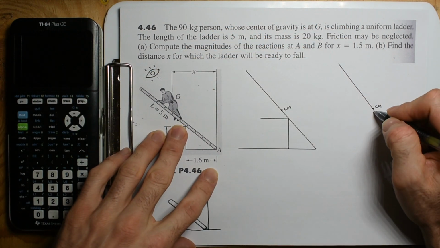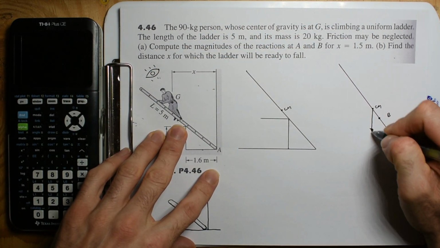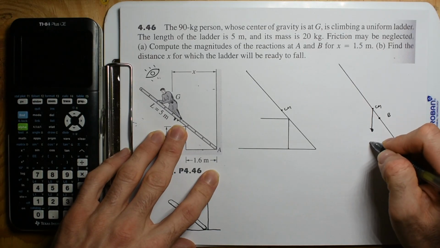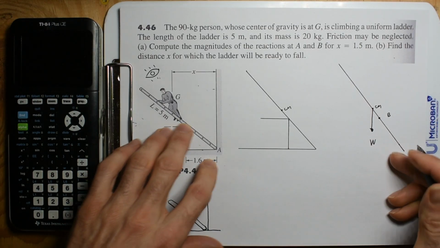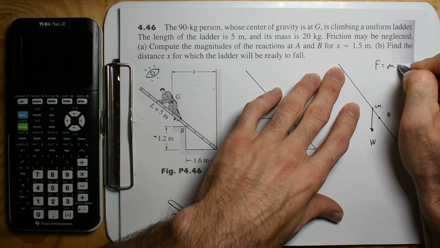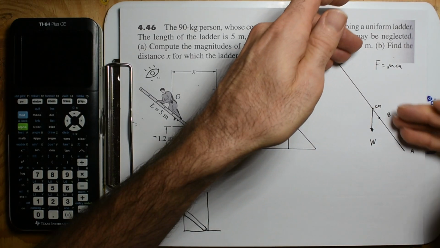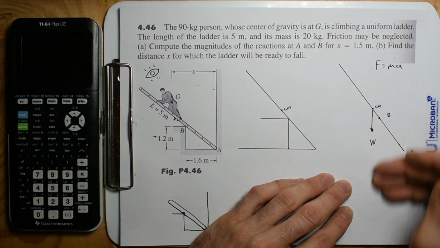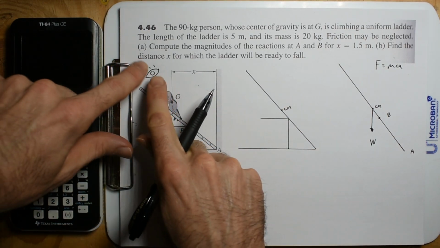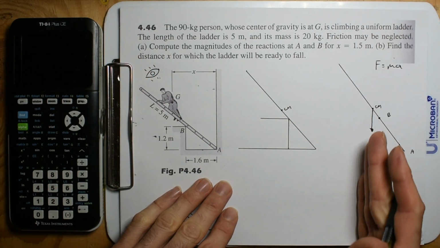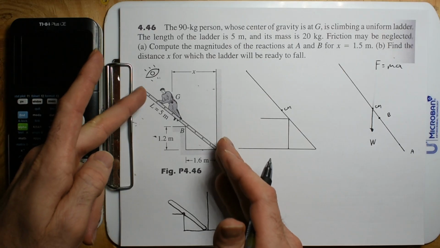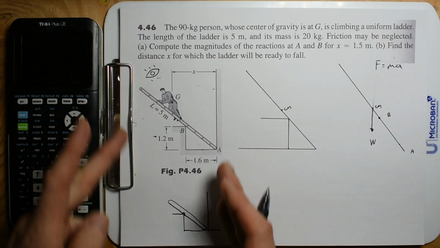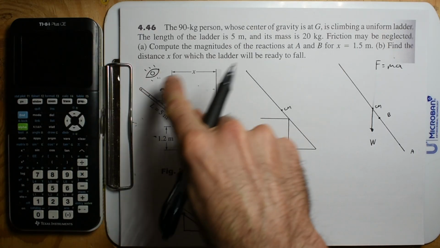We know that the ladder has a weight at the center of mass, so we're going to apply that force. And we know that F equals ma means that if we do apply a force in this direction, we should see movement in this direction, a change in velocity. But we don't. We go back to Earth, and in this direction we don't see any motion. We don't see motion this way, and also no rotation.